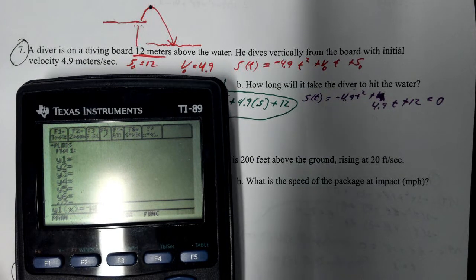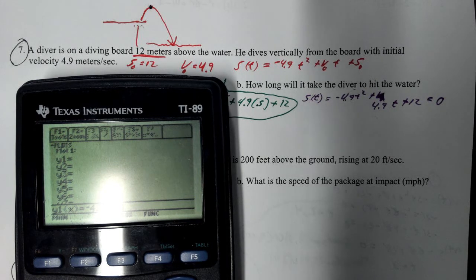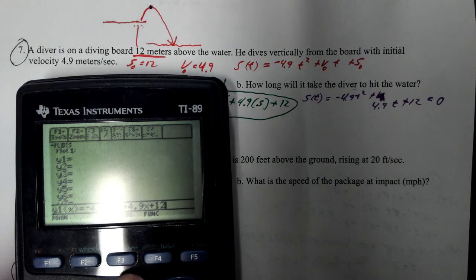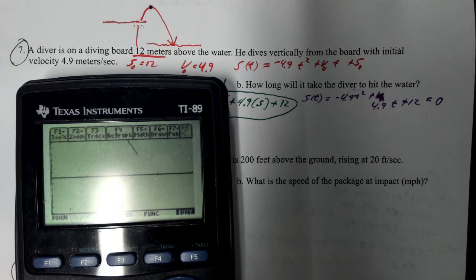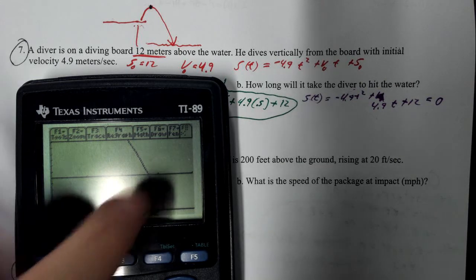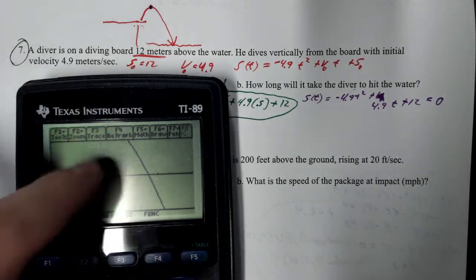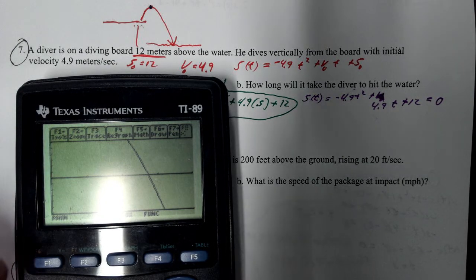So we have negative 4.9 x squared plus 4.9 x plus 12. We don't know when that equals 0. So next we're going to go to our graph. Your window probably looks weird. This just shows up because it's the last window set from the last time I used the graph. But it is helpful to zoom in near where it equals 0.